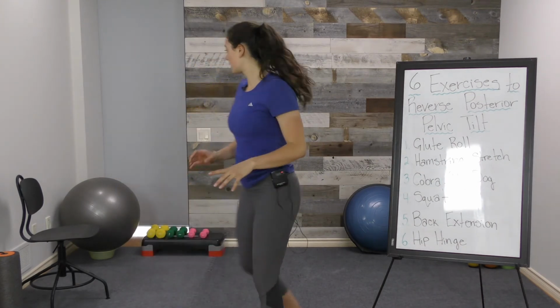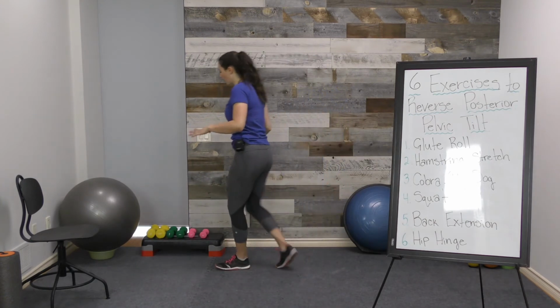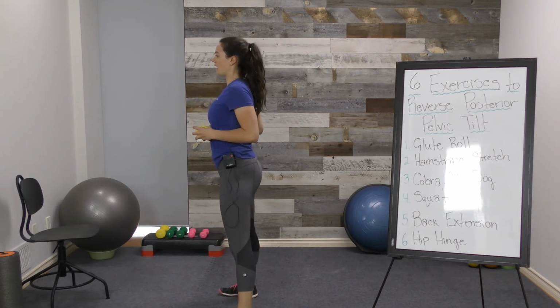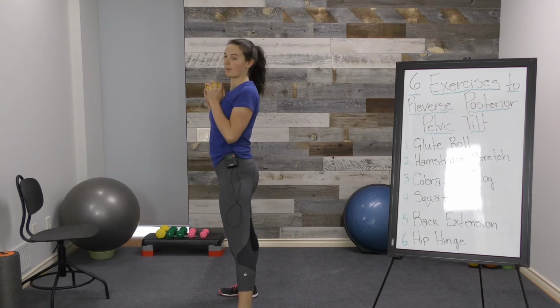Moving on to strength, we're going to do a squat. So I'm going to grab a weight, and what I'm going to do is I'm going to hold it out in front of me. I'm going to take a bit of a wider stance. Now having this weight up, holding it on top of my chest is kind of going to automatically force me to open up my chest forward.